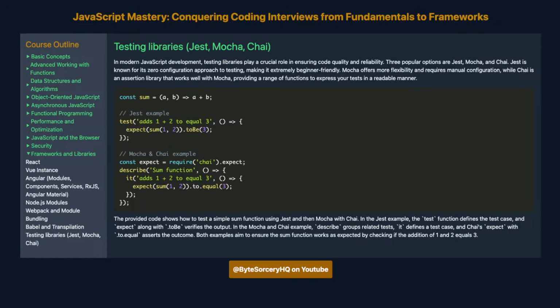The provided code shows how to test a simple sum function using Jest and then Mocha with Chai. In the Jest example, the test function defines the test case, and expect along with .toBe verifies the output. In the Mocha and Chai example, describe groups related tests, it defines a test case, and Chai's expect with .to.equal asserts the outcome. Both examples aim to ensure the sum function works as expected by checking if the addition of 1 and 2 equals 3.